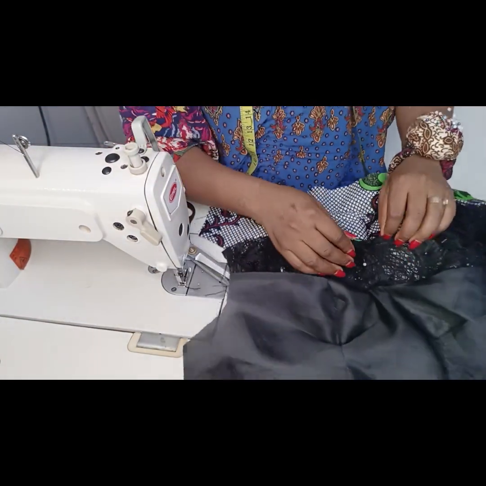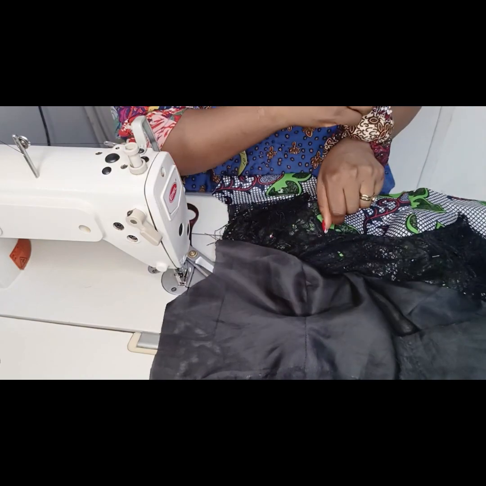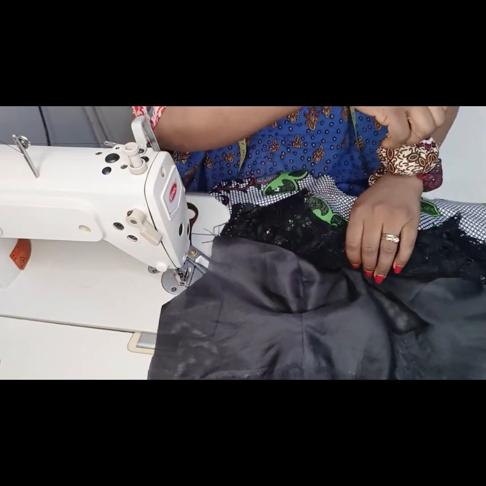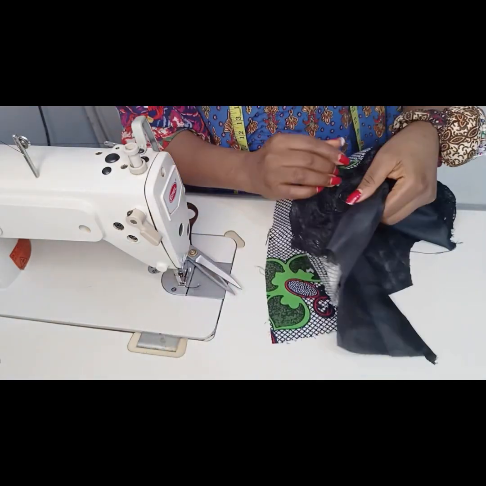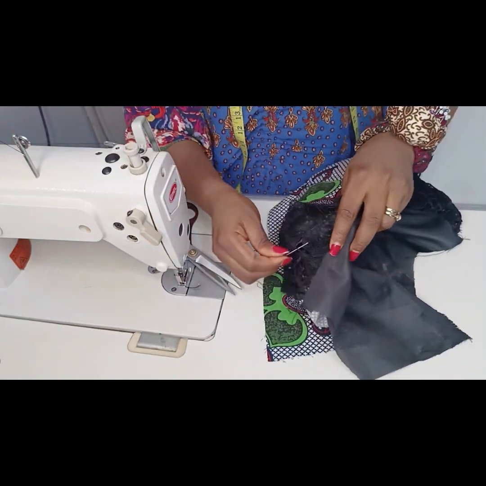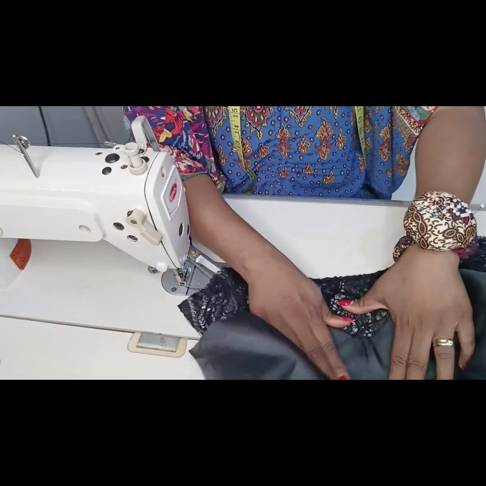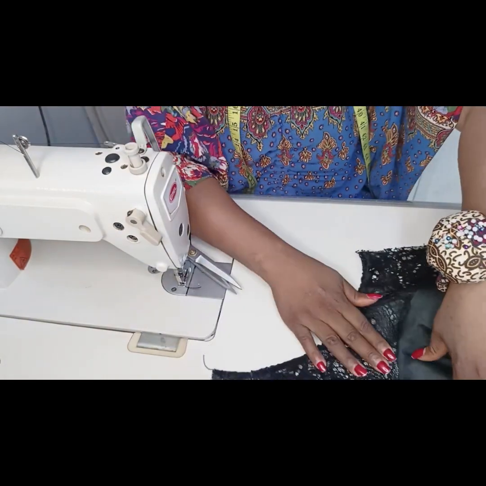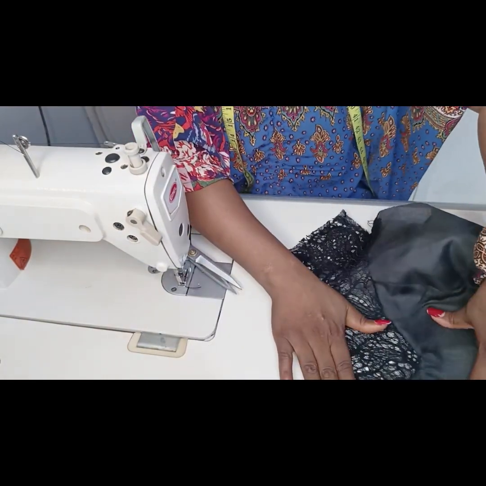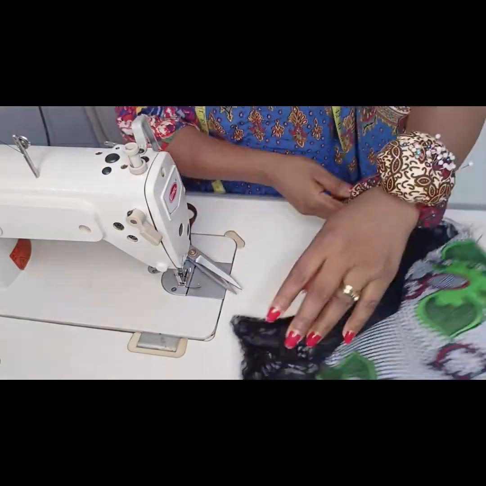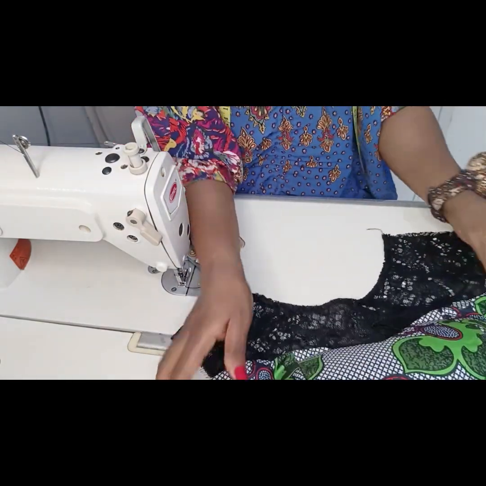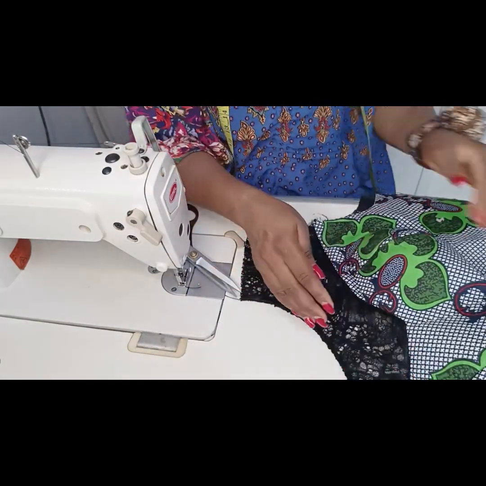So I've done that. So I'm going to go ahead and remove my pins now. Can you see what I have? I have a very nice effect here, both from the lining side and then from the right side of my sweetheart.